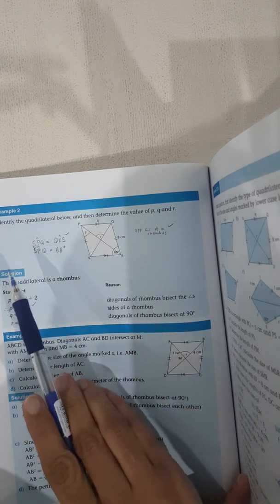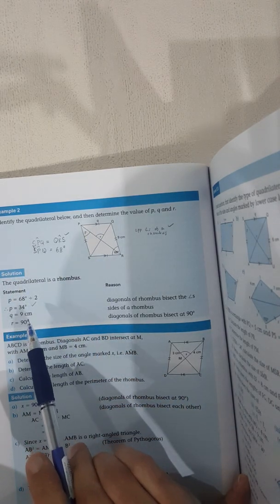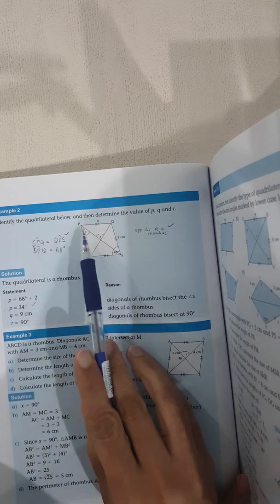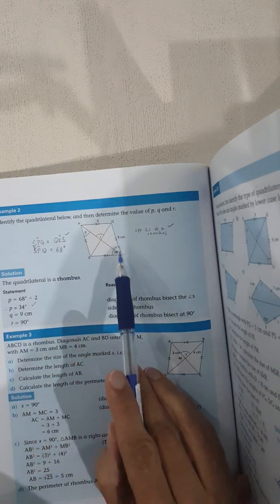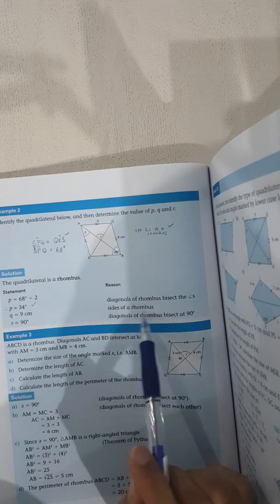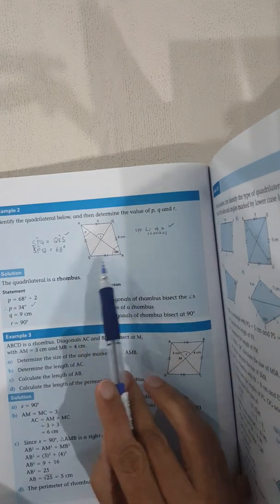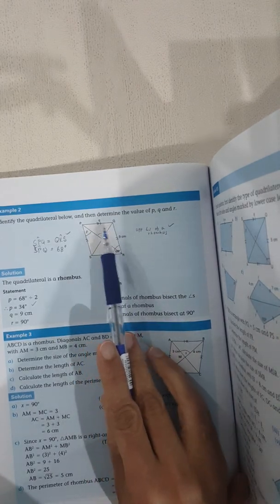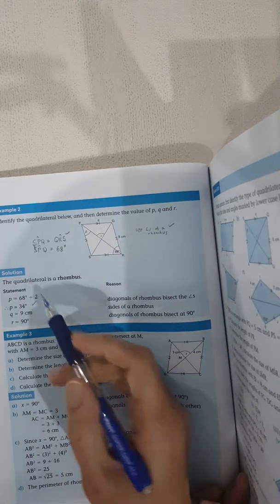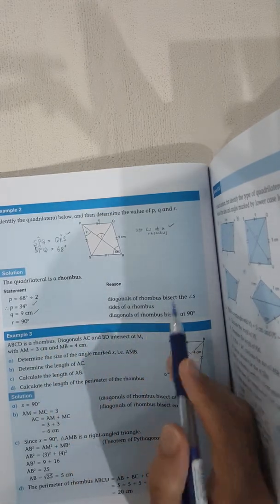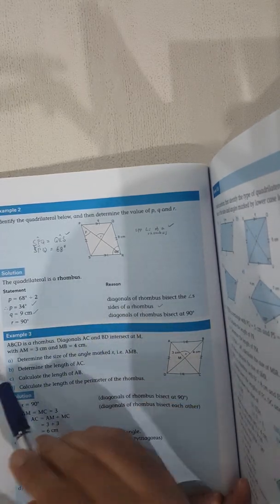They're saying Q is 9 centimeters. Remember now, all the sides of a rhombus are equal, just like a square. So you have to say Q is 9 centimeters, because they're sides of a rhombus. So you see how you have to know the properties of the rhombus first and then answer the question.